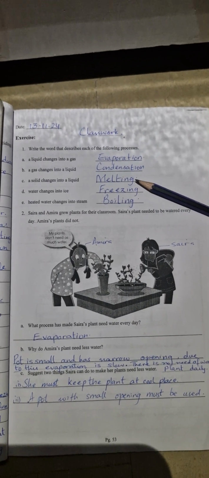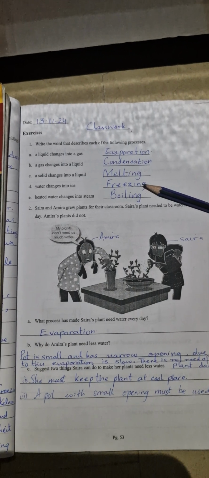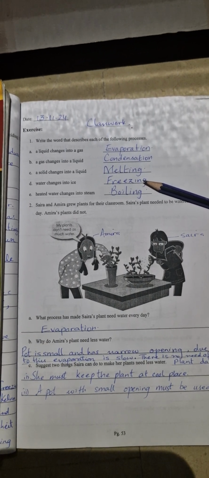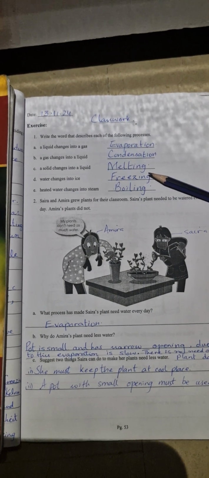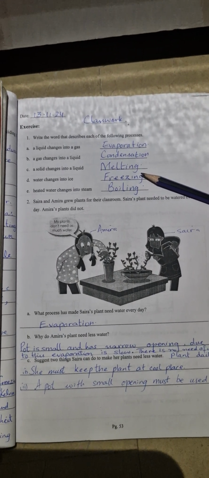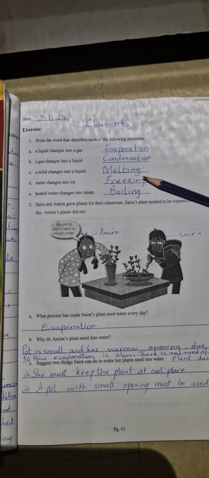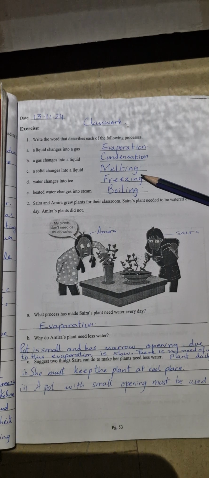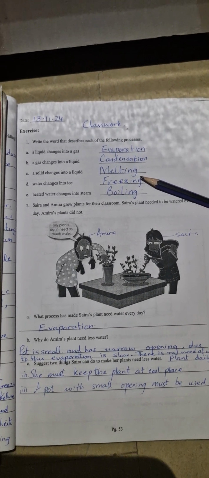So this process is called melting. Now sometimes things can change from the liquid state to the solid one. For example, if melted butter is kept back in the freezer, it may solidify or turn solid. In the same way, melted ice cubes can be placed back into the freezer to get the ice cubes back.